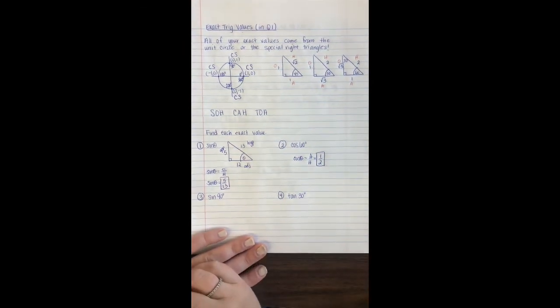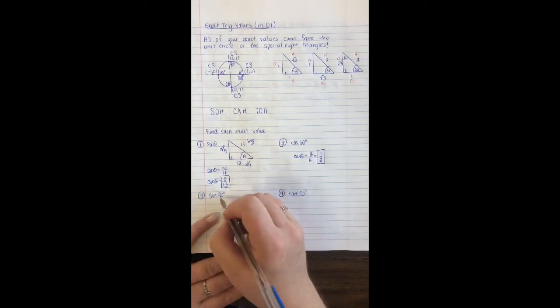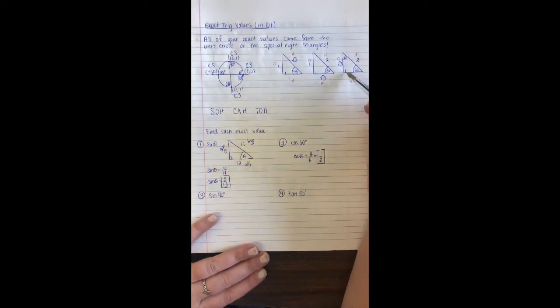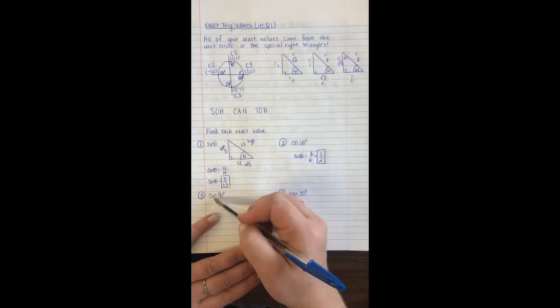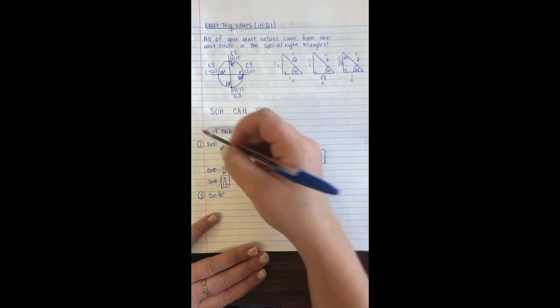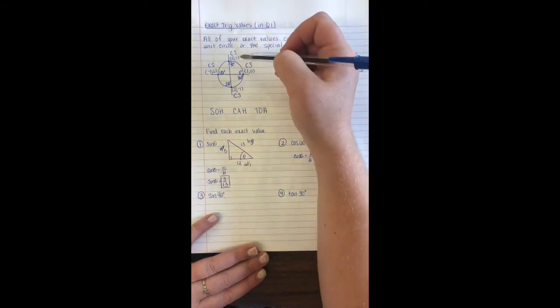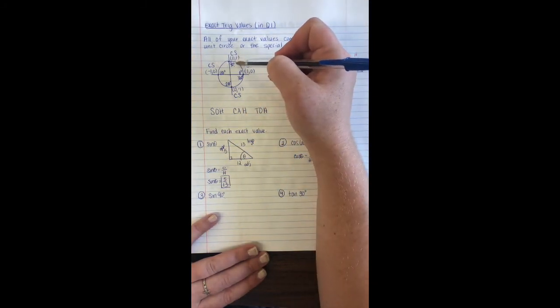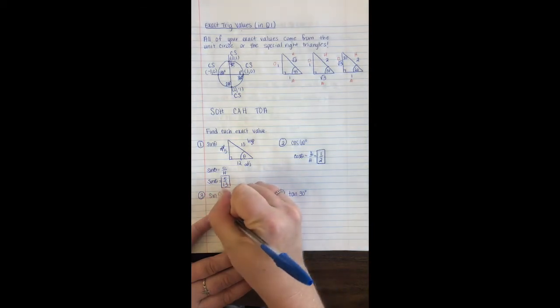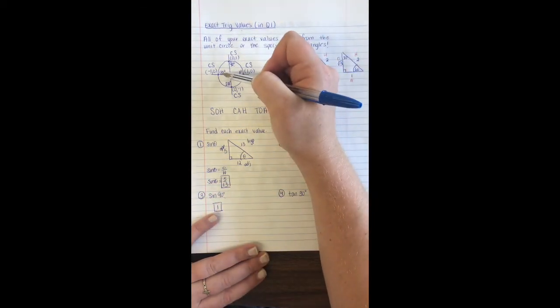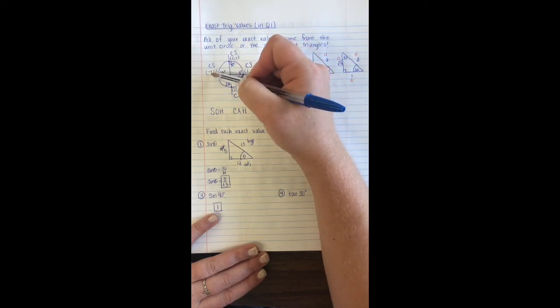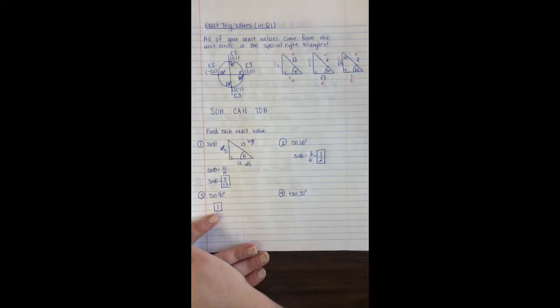If I need something like the sine of 90, I know that there are 90s in these triangles, but 90 is actually one of those quadrant angles. So what you're going to do for the sine of 90 is not use SOH CAH TOA, because you're not dealing with a triangle. You're going to go to that point on the unit circle, and you're going to go to the sine coordinate, which is the y coordinate, and you're going to get that y value. So the sine of 90 is just 1. If I needed cosine of 180, I would do the same thing. Go to 180, go to the x value, and that's my cosine of 180.